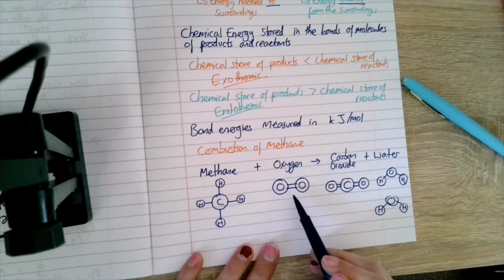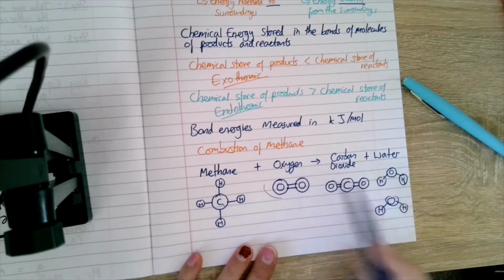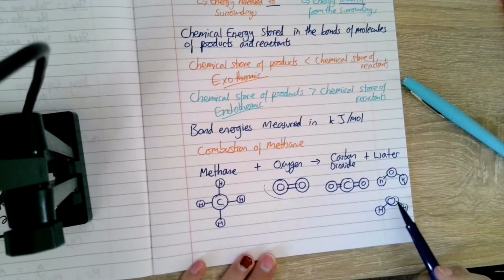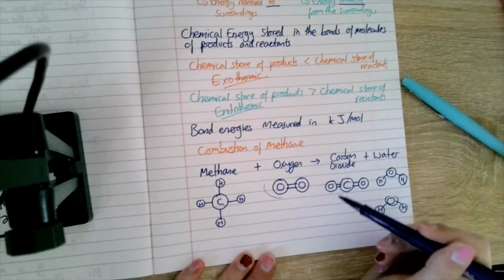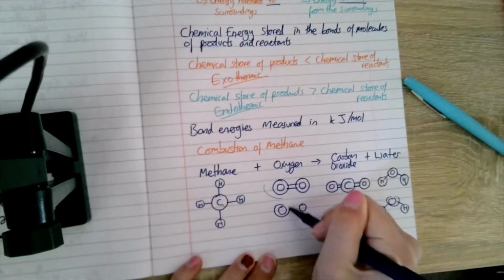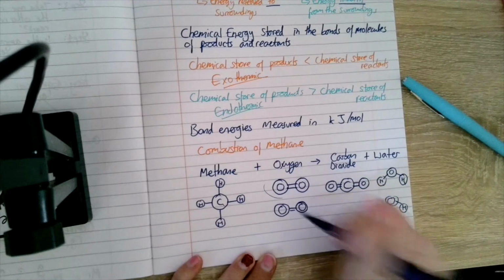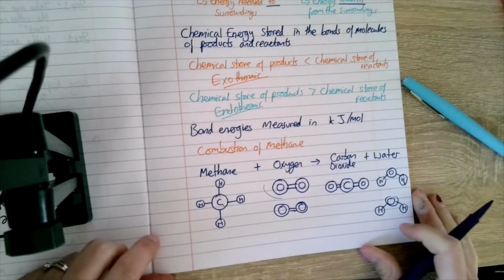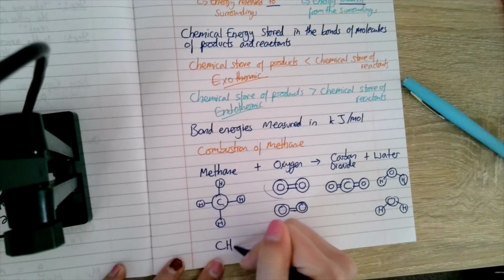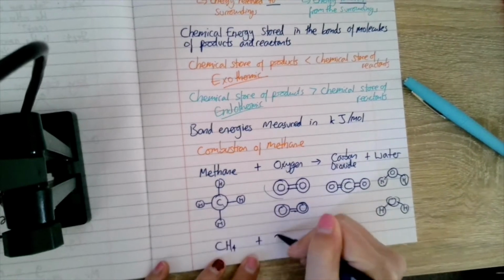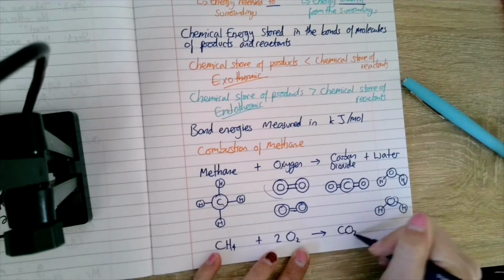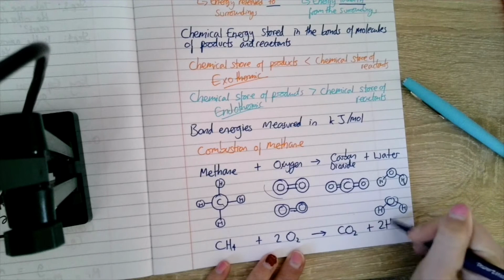So now looking at our number of oxygens, we've got 2 on the left hand side, but on our right hand side we've got 1, 2, 3, 4 oxygen atoms. So we're going to need to increase our number of oxygens on our left hand side, so adding another of those 2 oxygen atoms as an oxygen molecule, and we get our balanced equation CH4 plus 2O2 goes to CO2 plus 2H2O.